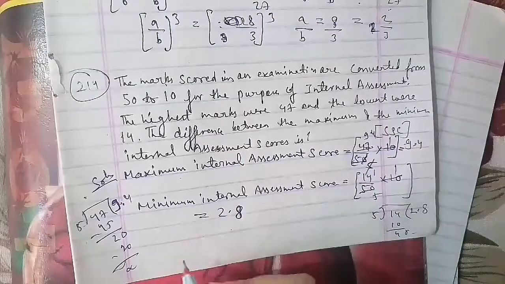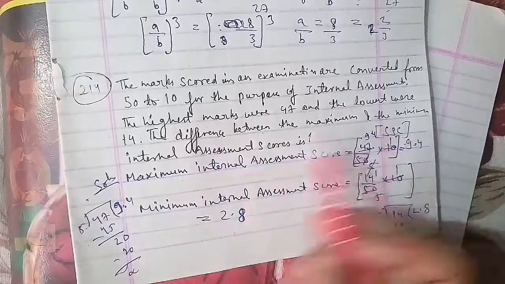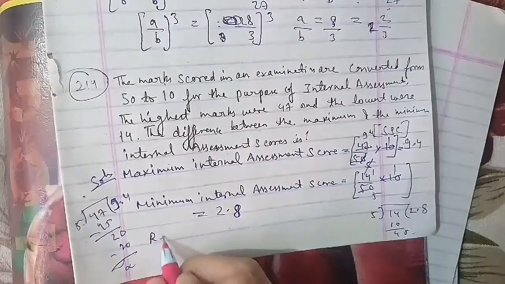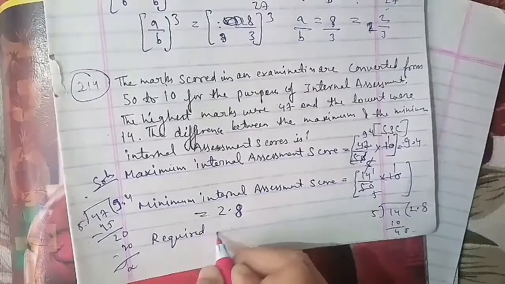Now we will be going ahead with another question, that is the 215th question of the session, and that is also a very important question when you are solving it. So let's go ahead for that as well.